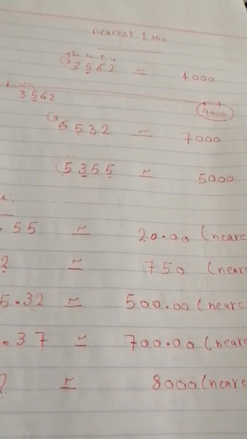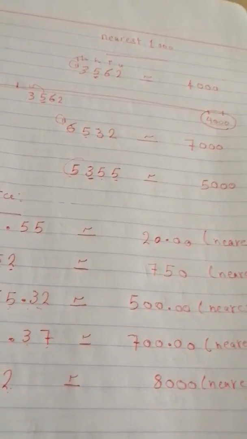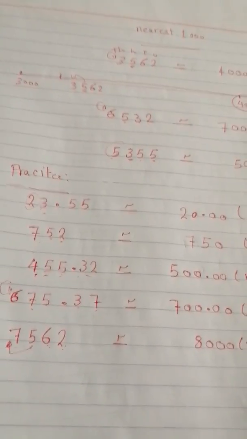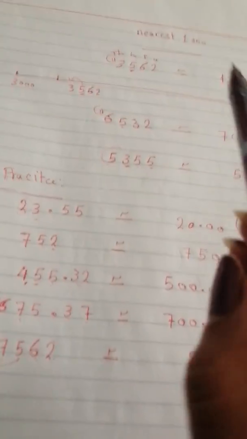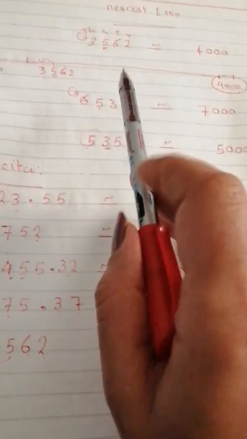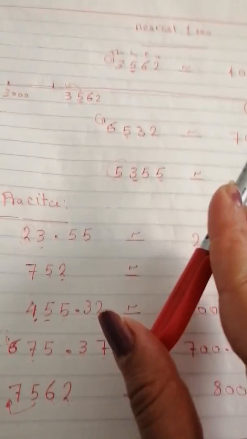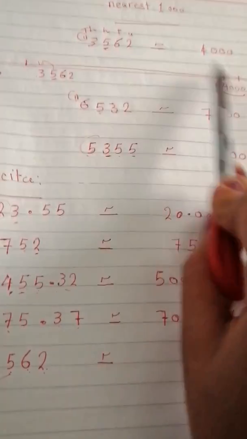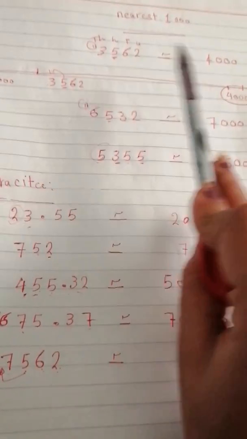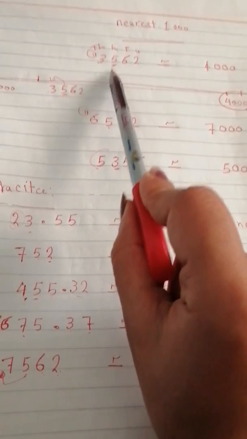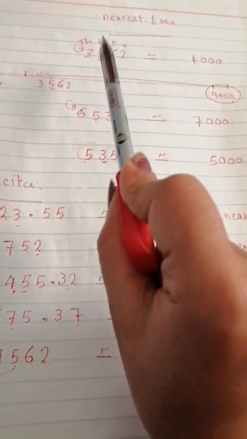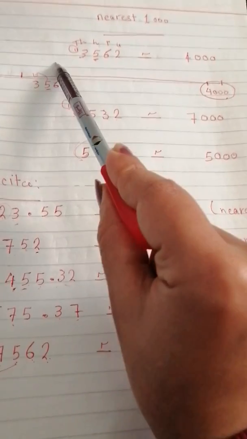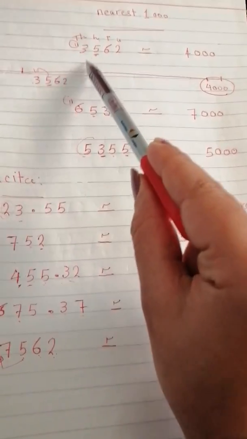Now, nearest to 1000. If you look for the nearest in 1000, the number is 3562. The unit will go back to 0, tenths back to 0, 100 back to 0. But here, you look at the 100. 100 is more than 5, so give 1 to the 1000. Then 1 plus 3 will be 4. The nearest is 4000.